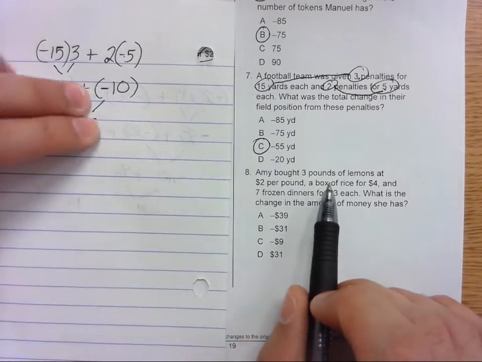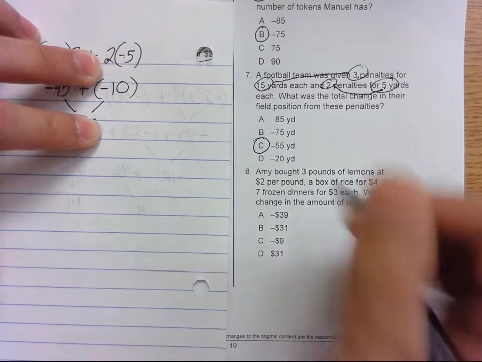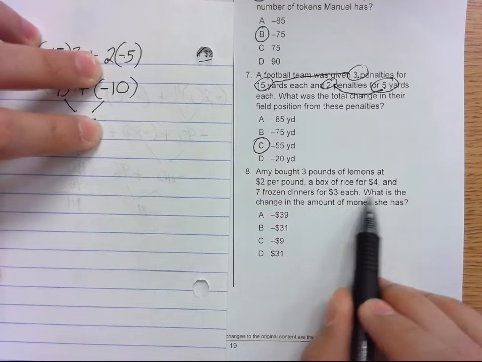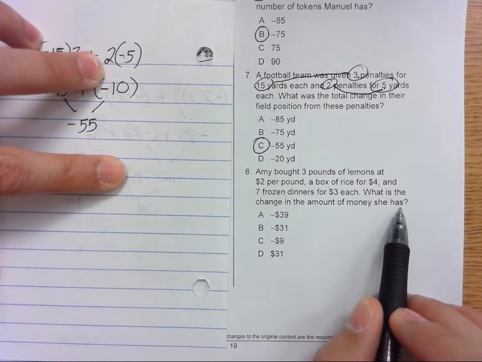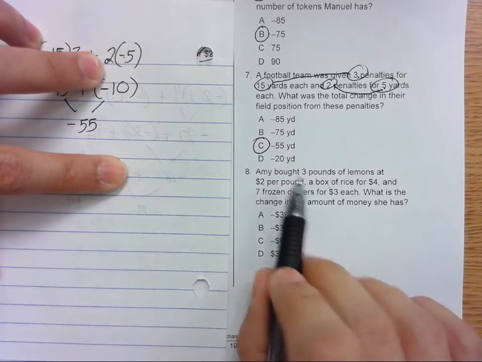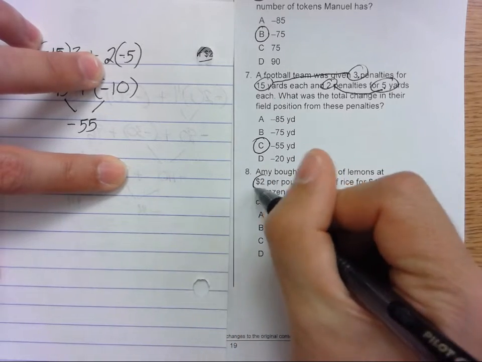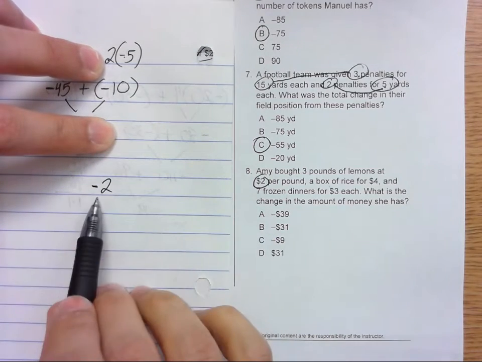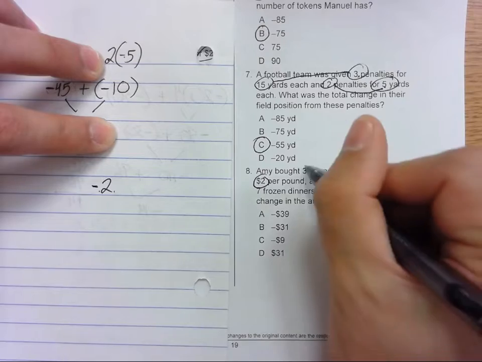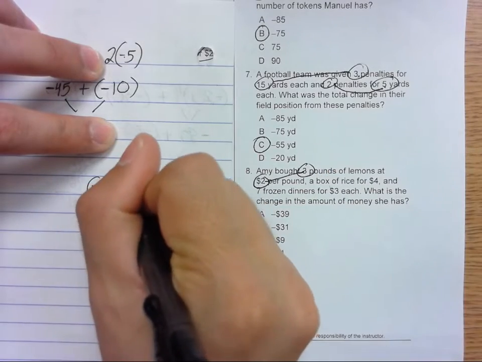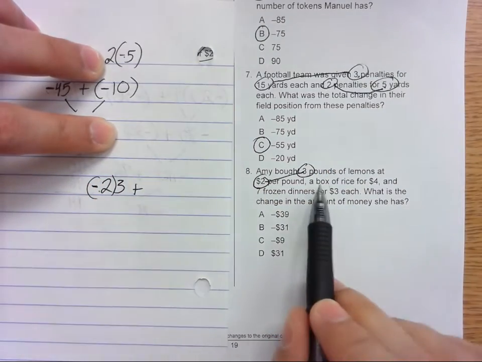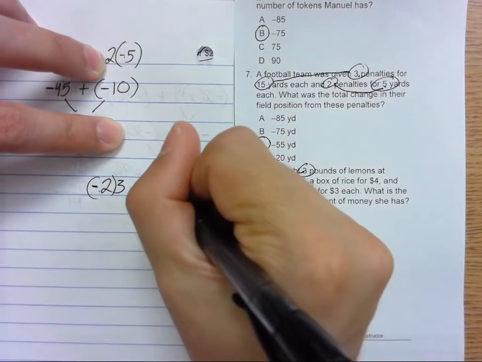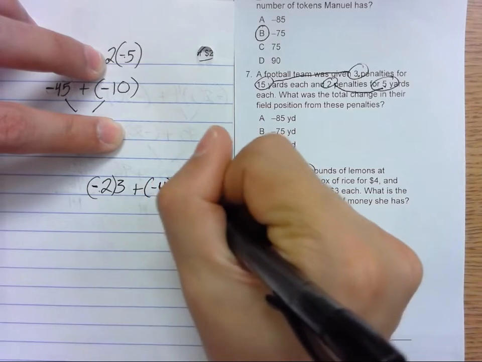8. Amy bought 3 pounds of lemons at $2 per pound, a box of rice for $4, and 7 frozen dinners for $3 each. What's the change in the amount of money she has? Okay. So she bought 3 pounds of lemons at $2 per pound. So her account goes down $2 for each pound, and she bought 3 pounds. And she bought a box of rice for 4. She only bought 1 box, so she's just going to take away $4 from what she has.